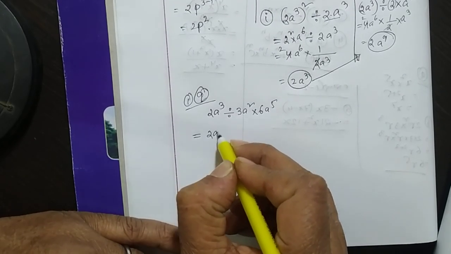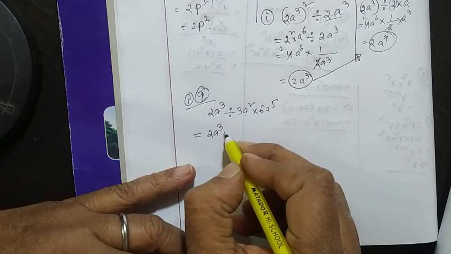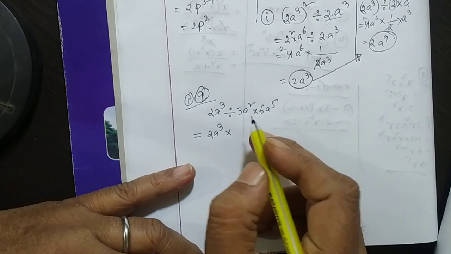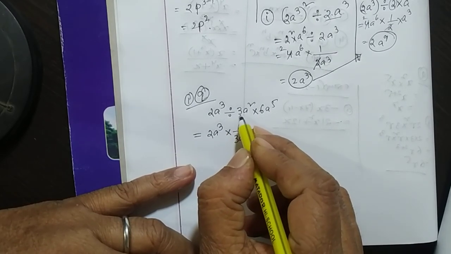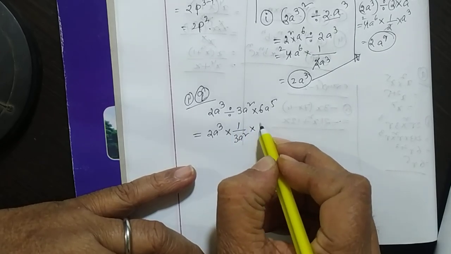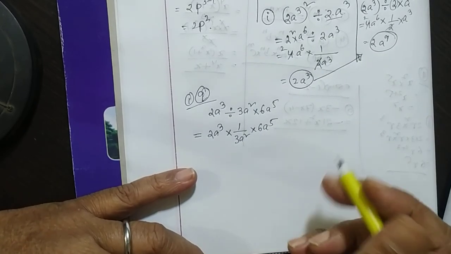Now the first term, a to the power of 2 multiplied by a to the power of 3, that will be the same. Then division, so 1 by 3a square. This division will not be touched after this cross multiplication. So you have to write here 6a to the power 5 on the numerator.